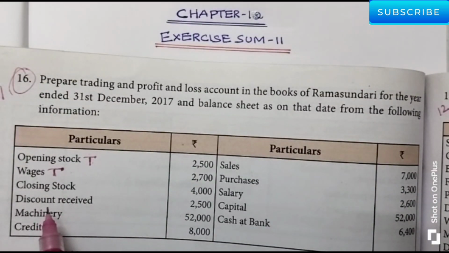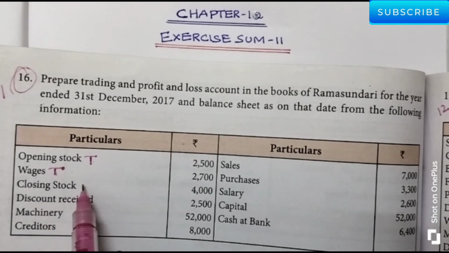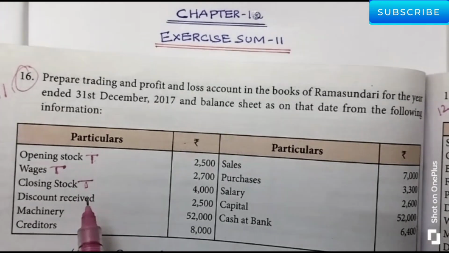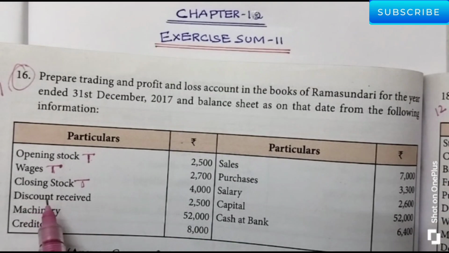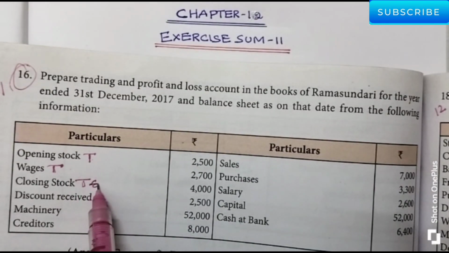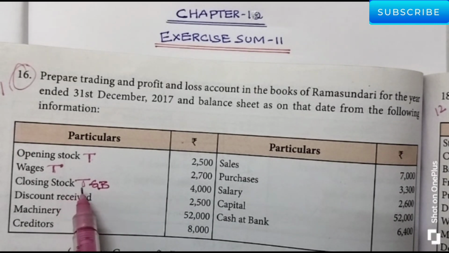Then, closing stock. Closing stock is to be entered on the credit side of the trading account. And closing stock is not only entered on the trading account, it is also entered on the asset side of the balance sheet. Okay, so closing stock is to be entered on trading account and asset side of the balance sheet.